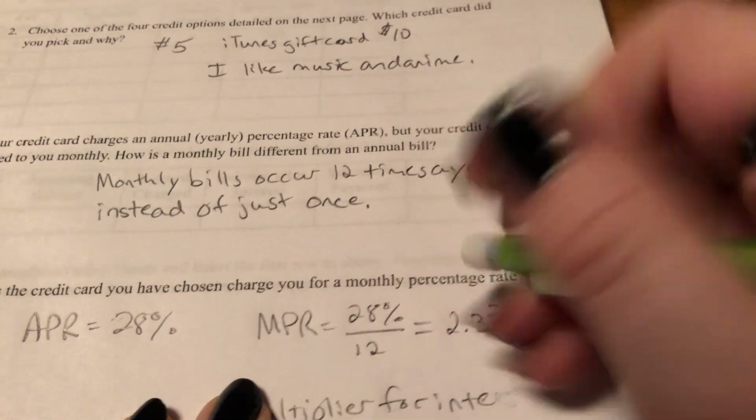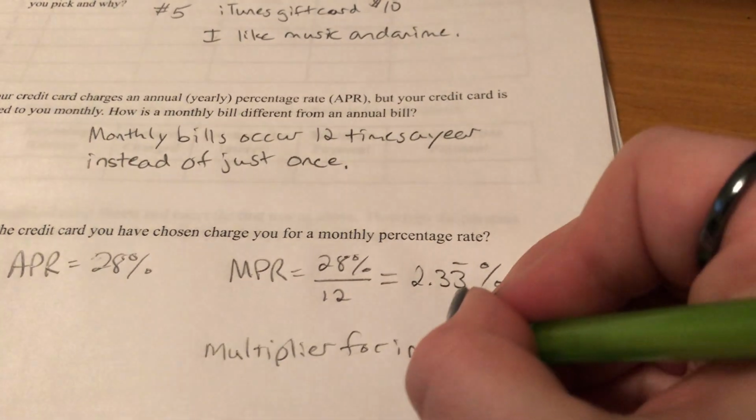I apologize for the shaking of the camera. It's attached to my desk, and my desk is shaking a little bit as I'm writing.